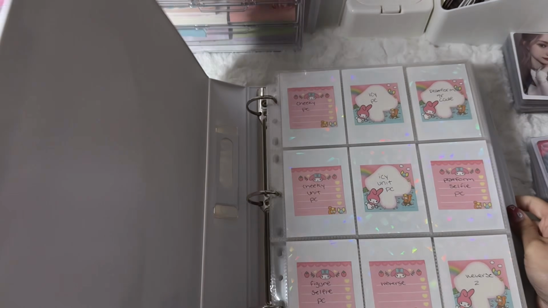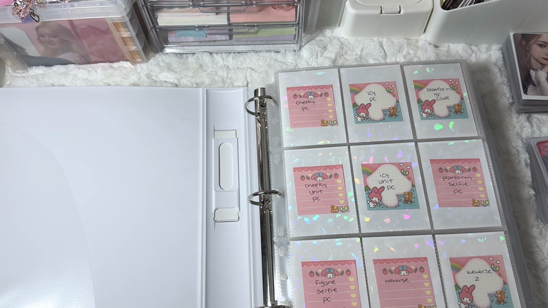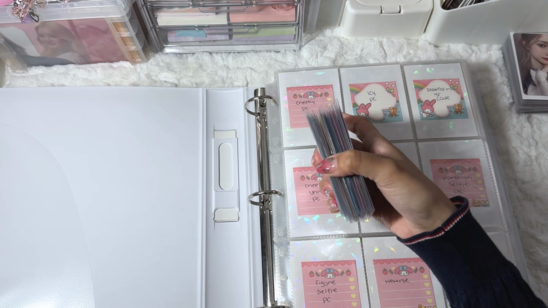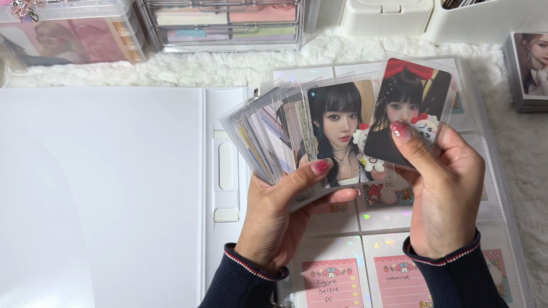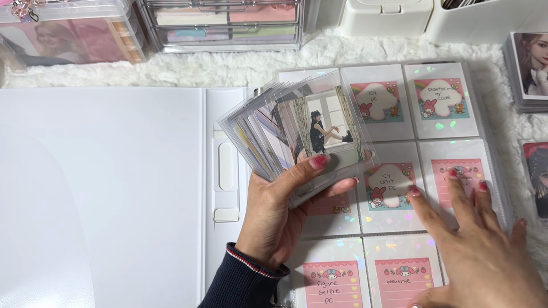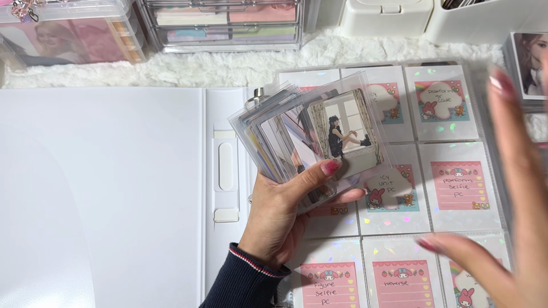Okay, and here is the second binder. For the second binder, I probably do have more photo cards. Obviously, there are more photo cards to add in this binder. You guys will probably see me pull out this binder more than the other one because the other one's basically almost done.